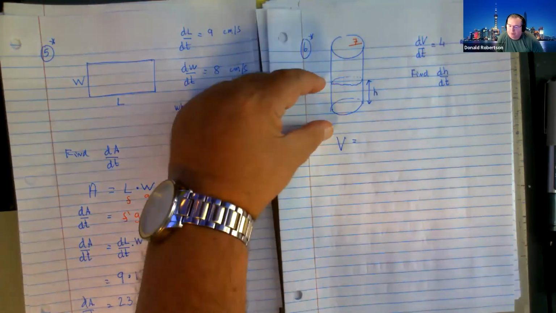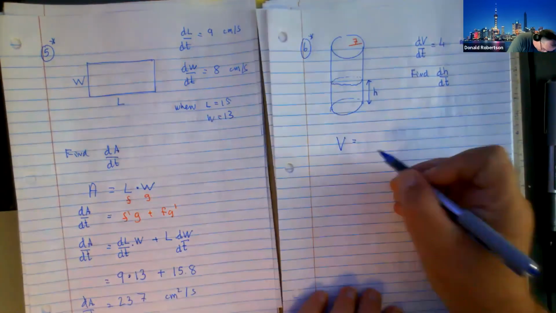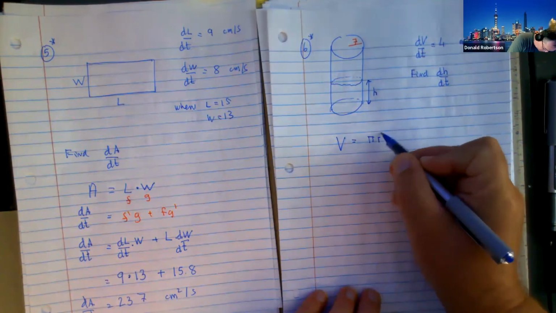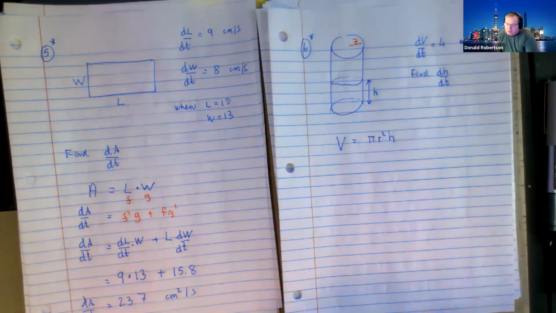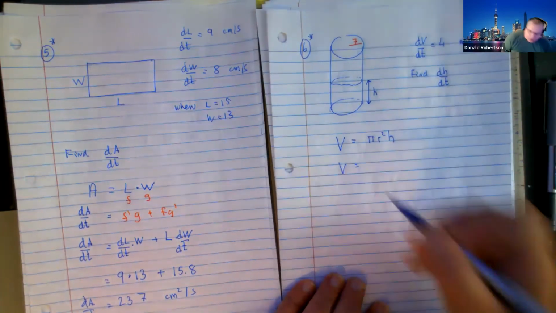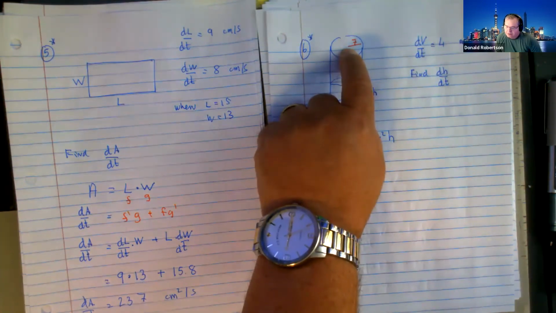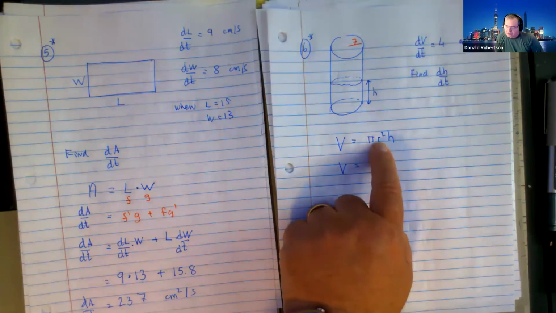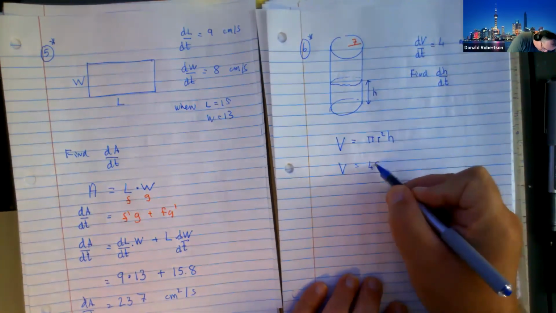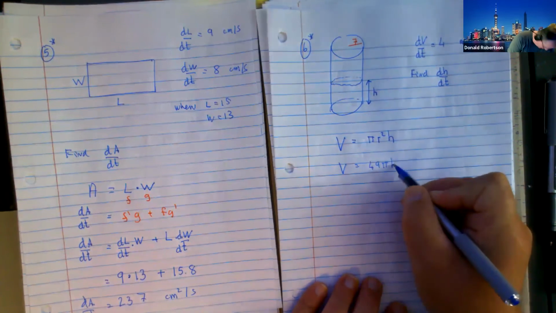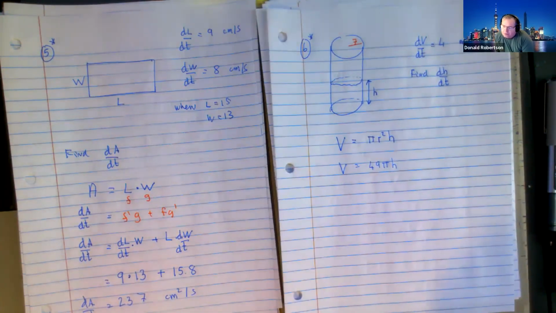So if you imagine this as being a little baby rectangle, isn't the formula for a cylinder pi r squared h? Would you agree? Pi r squared h. Except this is not just any old cylinder, isn't it a cylinder whose radius is 7? So r squared becomes 7 squared, and so we now have 49 pi h. Are we comfortable about how I generated the formula for the volume of water? It's 7 squared pi h, 49 pi h.